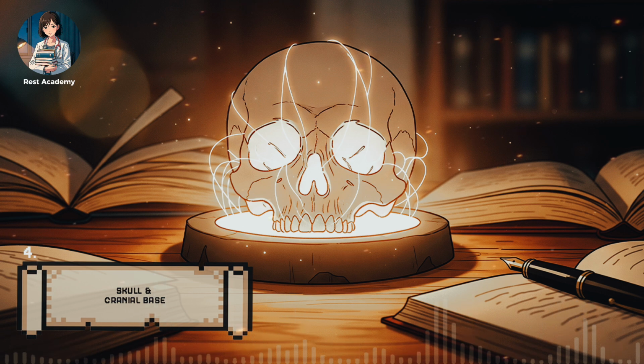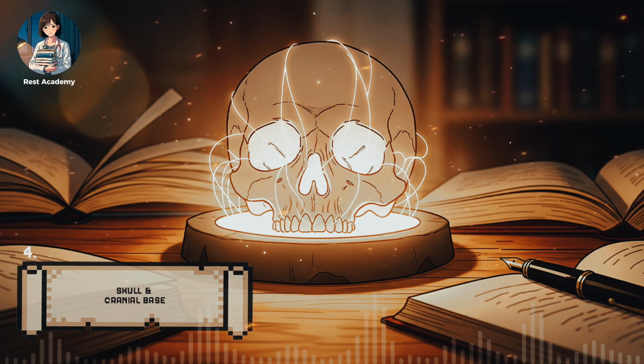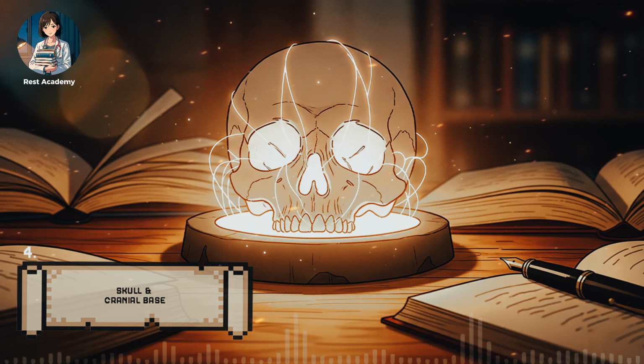The outer base shows linked arches and buttresses. The zygomatic arch formed by zygomatic and temporal bones is a lateral strut for chewing muscles. The maxillae form the anterior hard palate. Posteriorly, the palatine bones complete the roof of the mouth and floor of the nasal cavity.